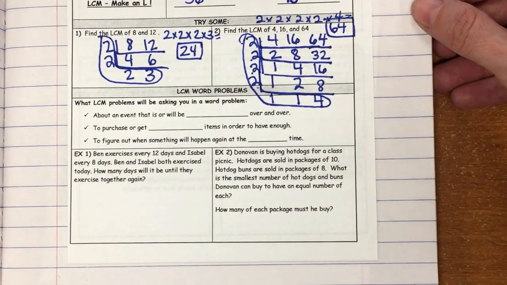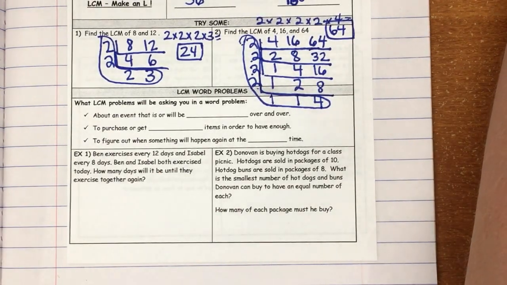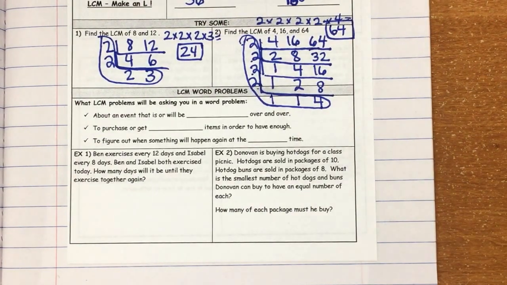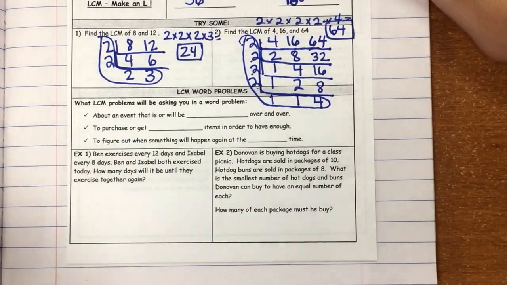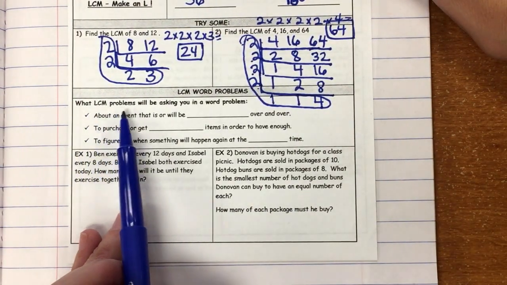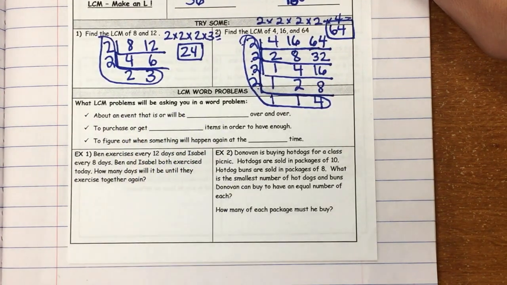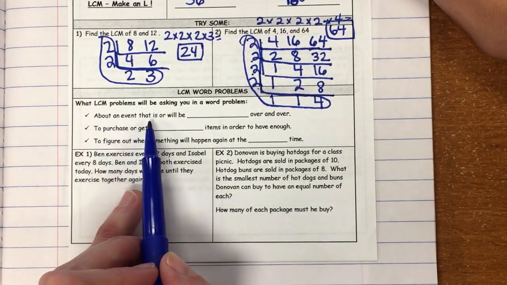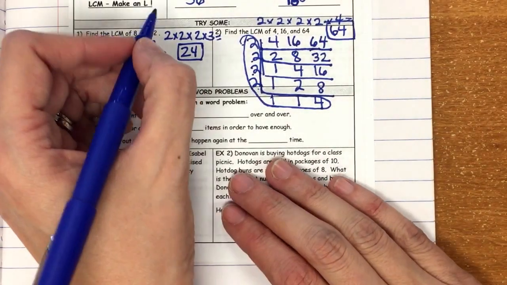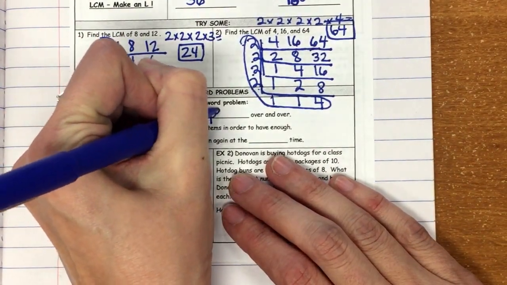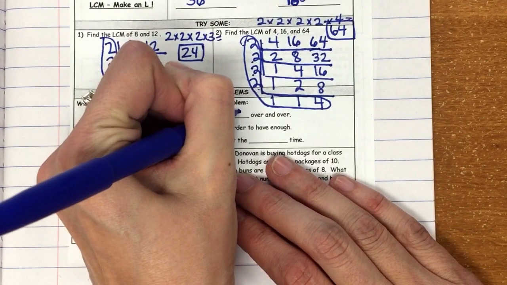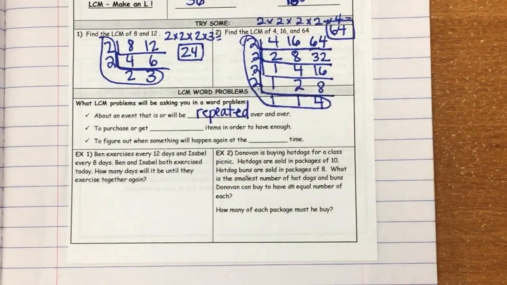Okay? So there are a few keywords or situations that you have to look for in order to know it's an LCM word problem. What will LCM problems be asking you? A problem about an event that is or will be repeated, something that occurs over and over again, is an LCM problem.